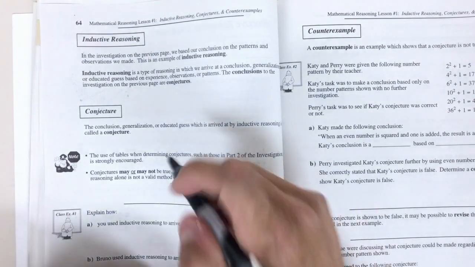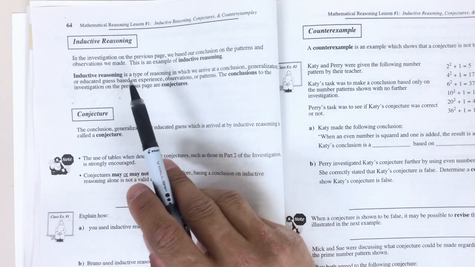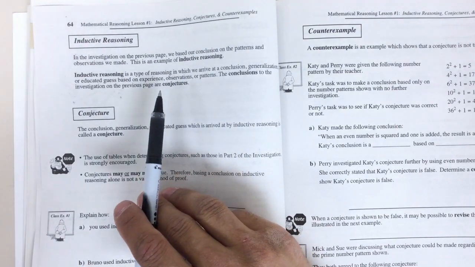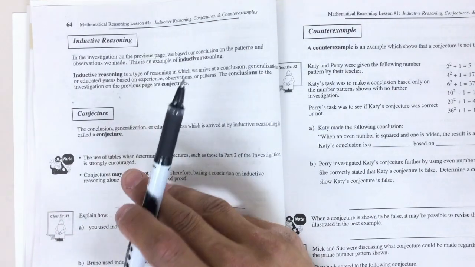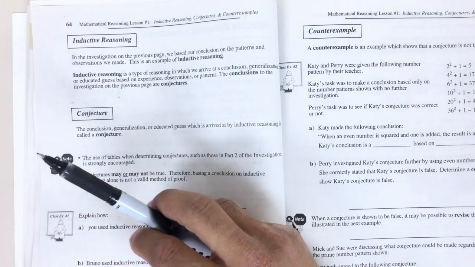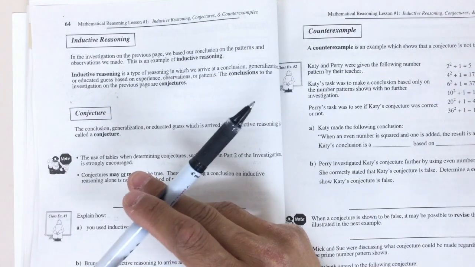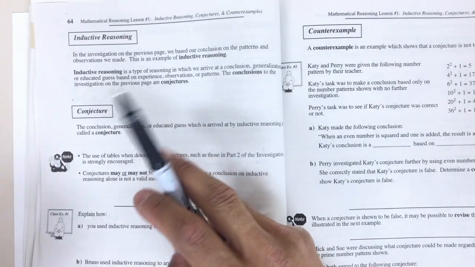So we're going to now look at what we just did. We just went through a process known as inductive reasoning. On the investigations on the previous page, we based our conclusion on patterns and observations we were making. And so the conclusion we came up with was, well, this rule must be true because the evidence is this.